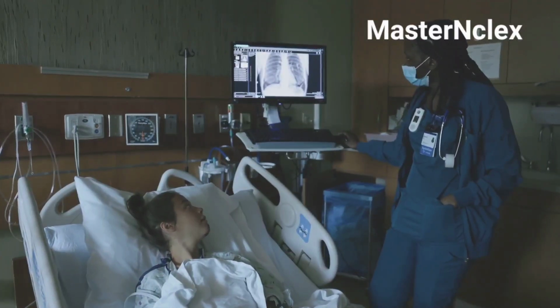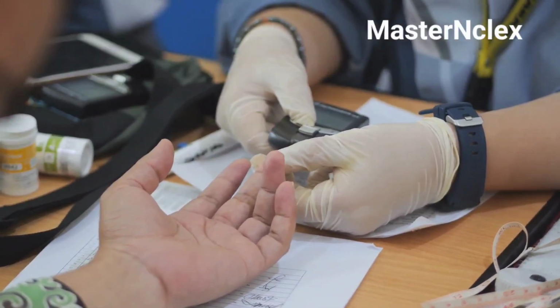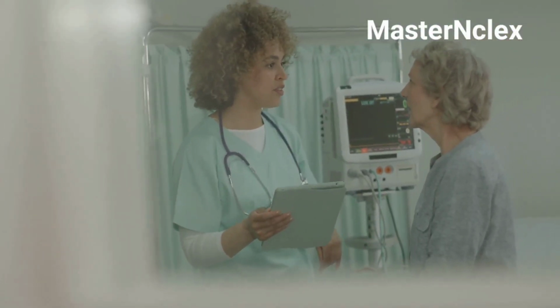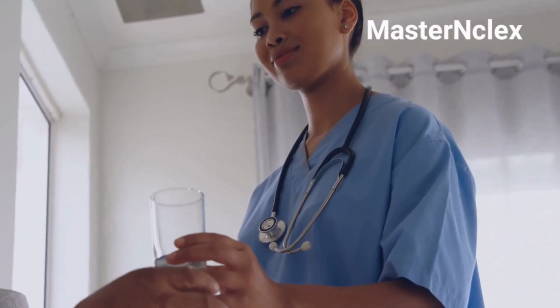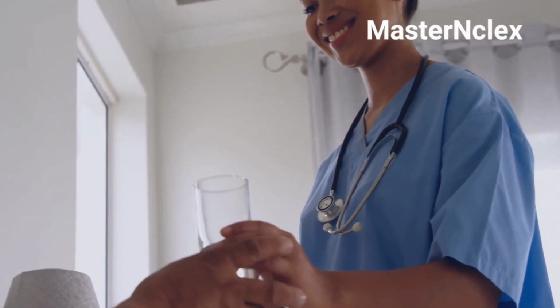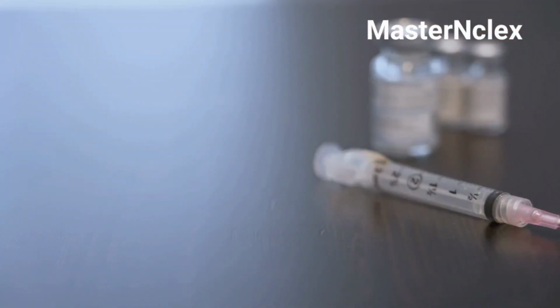The nurse is caring for a patient with diabetes who has a blood glucose level of 400 milligrams per deciliter. What is the priority action? A. Administer the prescribed insulin. B. Recheck the blood glucose in 30 minutes. C. Encourage fluid intake. D. Notify the physician. The answer is A.